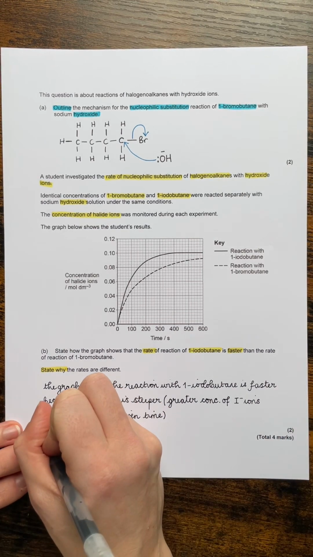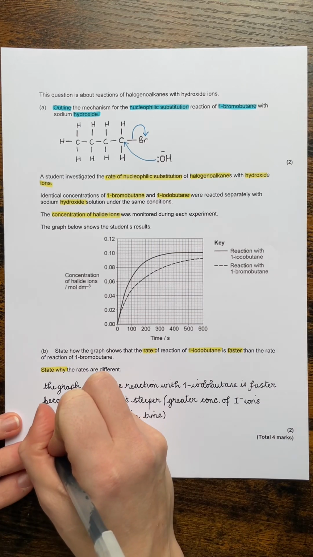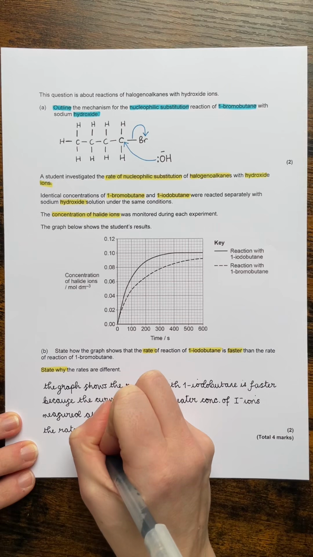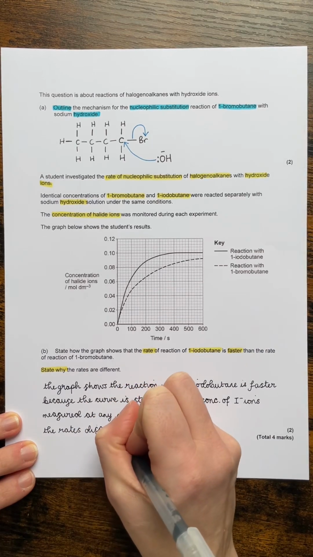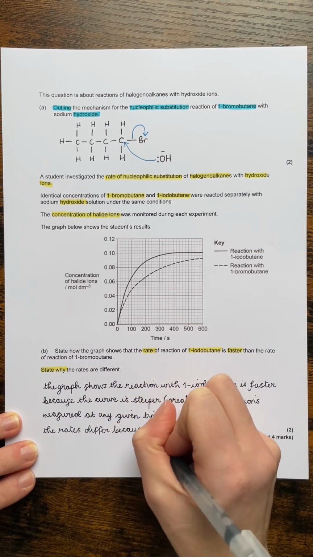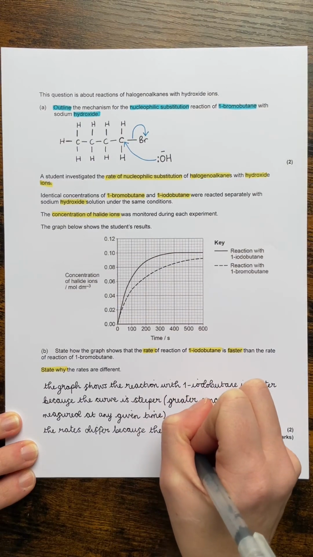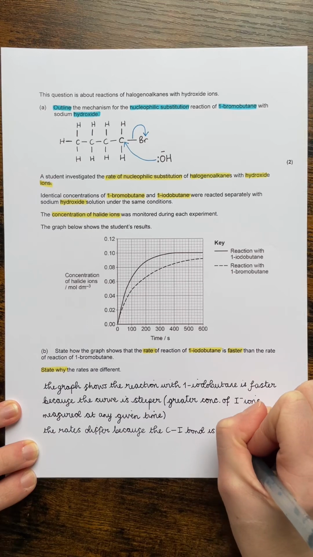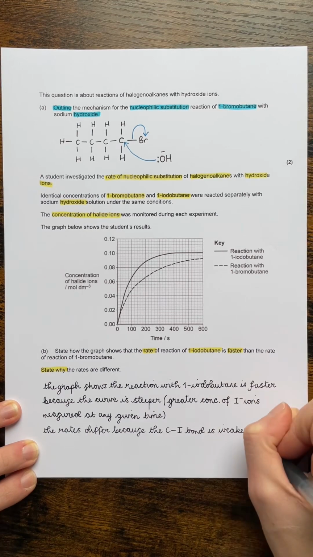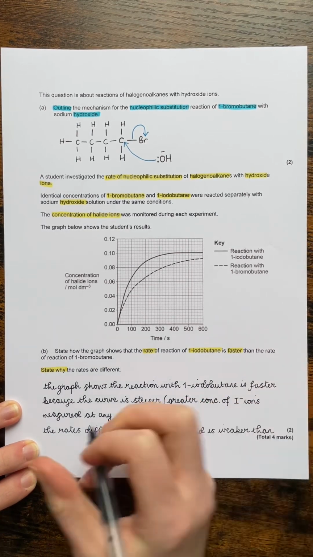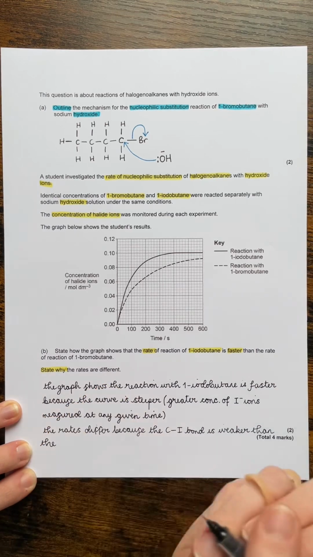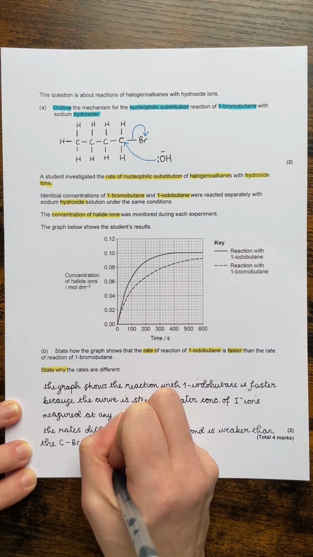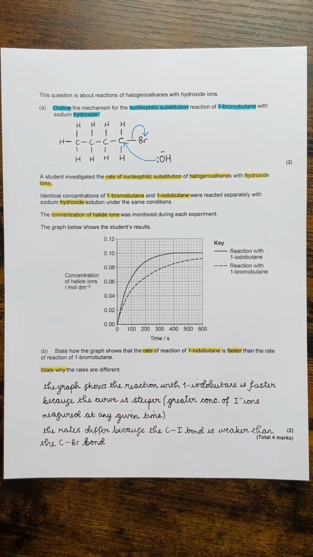So, state why the rates are different. The rates differ because the carbon-iodine bond is weaker than the carbon-bromine bond, and that will be enough.